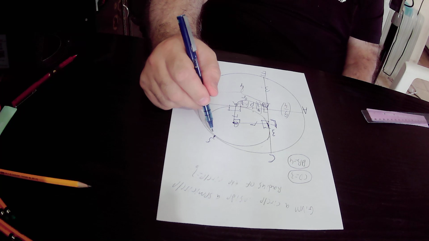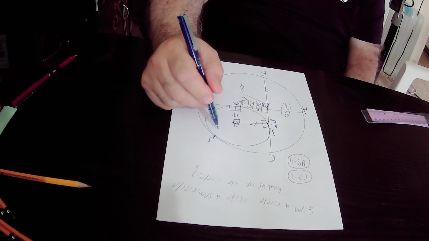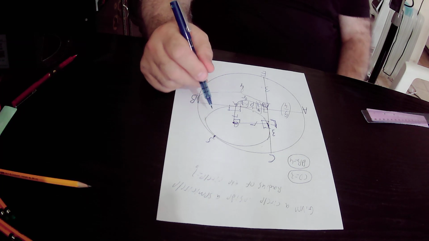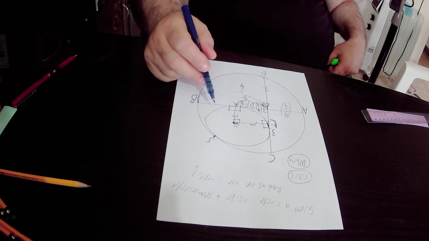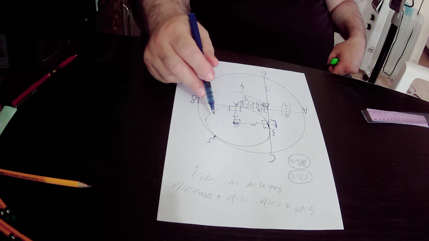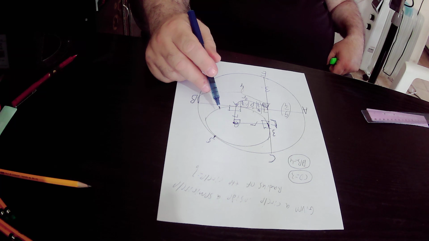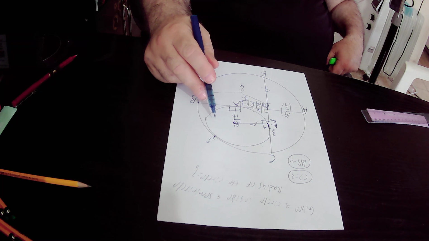This is actually the case of the internal launch. The small circle is located inside the big circle and touches the big circle internally.